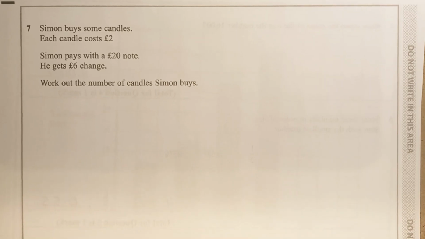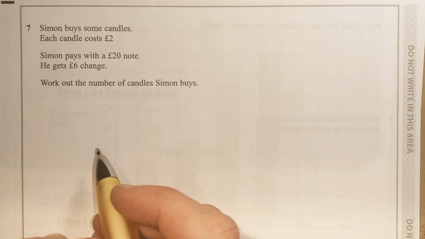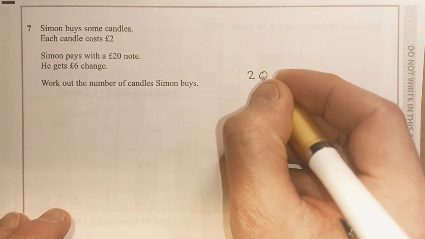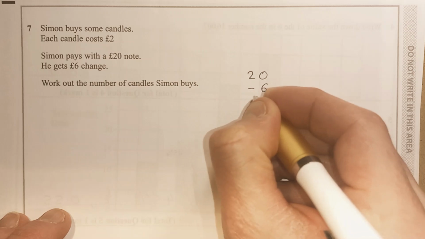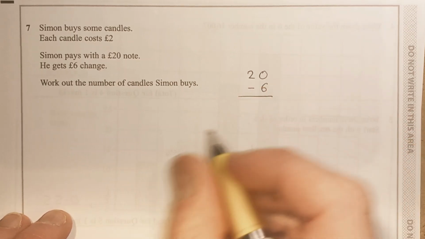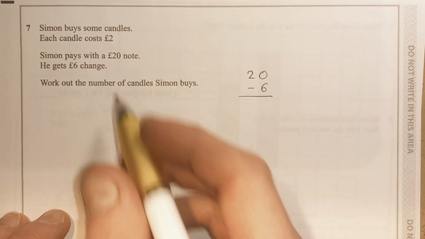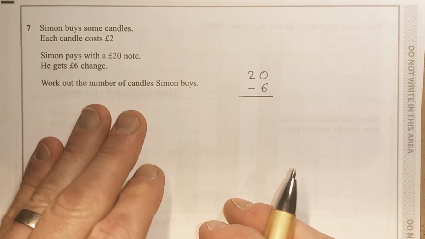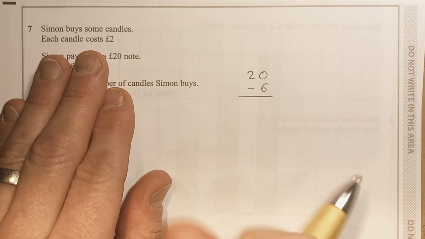Question 7. Simon buys some candles. Each candle costs £2. Simon pays with a £20 note. He gets £6 change. Work out the number of candles Simon buys. Right, okay, well, let's work out how much money he spent, first of all. So he paid with a £20 note and got £6 change. So we want 20 minus 6. We could just count back from 20, really. Let's do it that way. So start with 20, and then 19, 18, 17, 16, 15, 14.